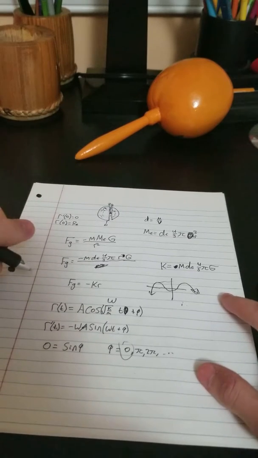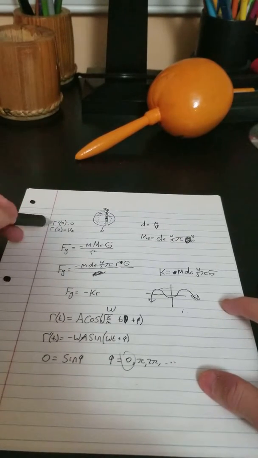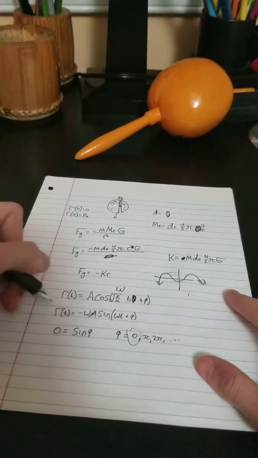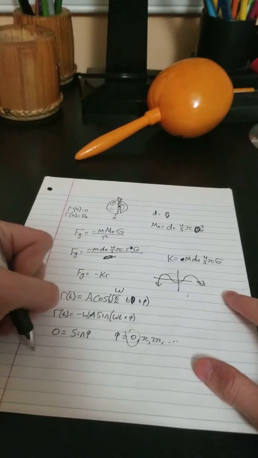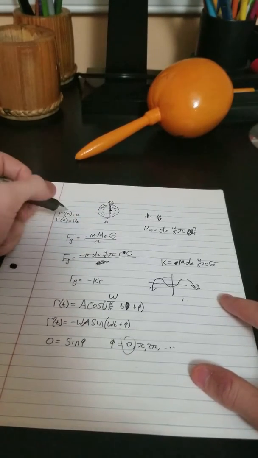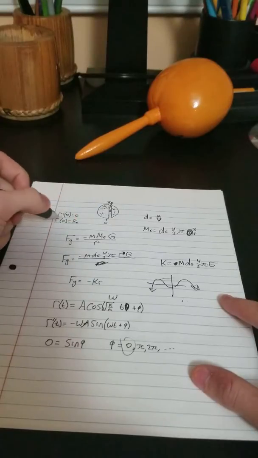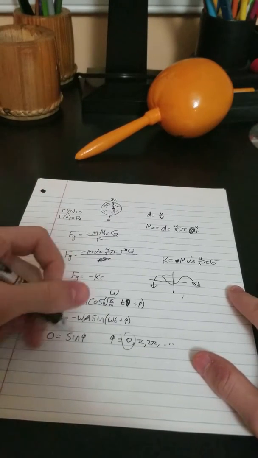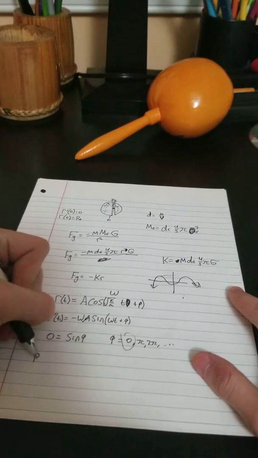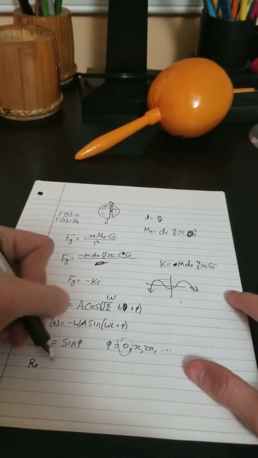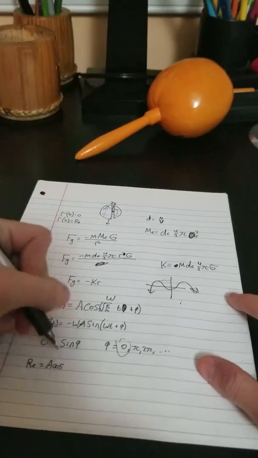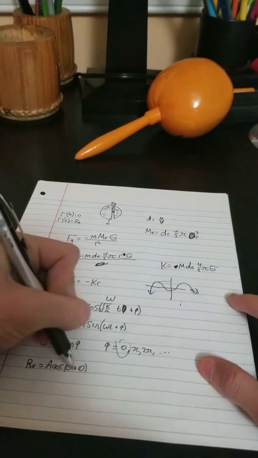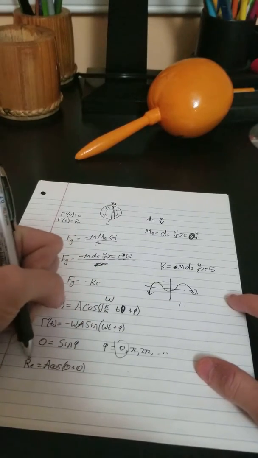And so to find the amplitude, we also will use r of 0 is equal to the radius of the Earth. I guess I'll write it down. So the radius of Earth is, when t is 0, a cosine of 0 plus the phase constant, which is also 0, and cosine of 0 is 1, so the amplitude is the radius of the Earth.